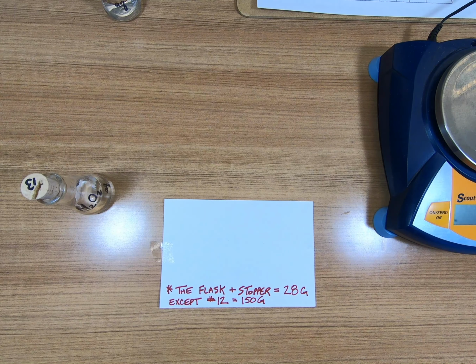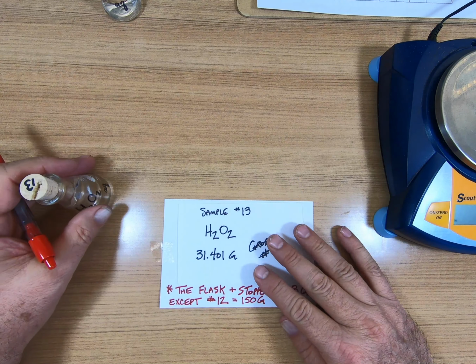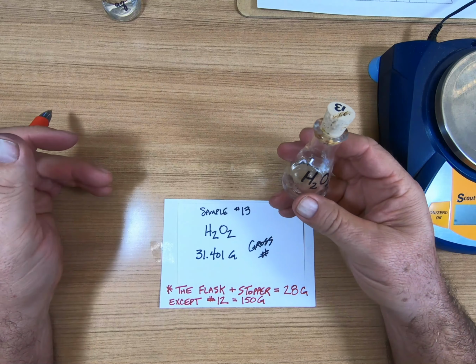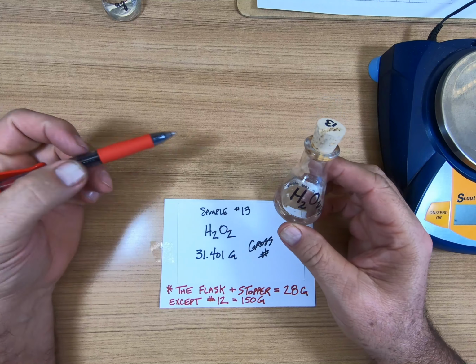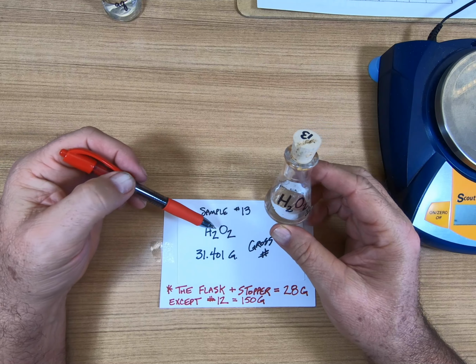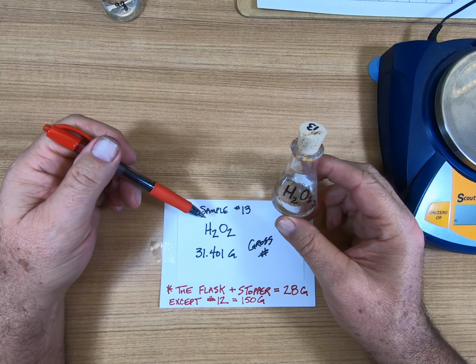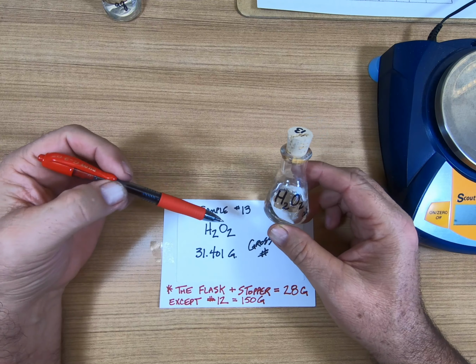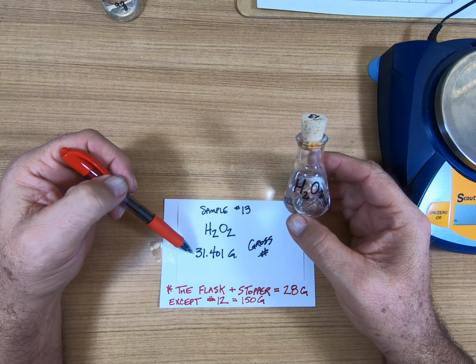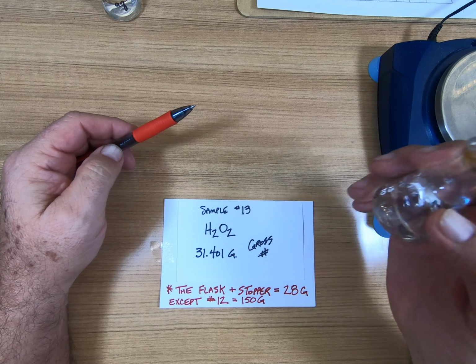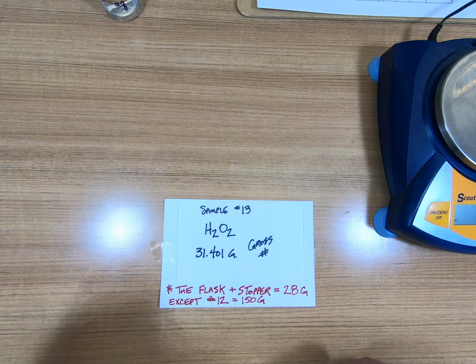Number 13. And 13 is H2O2. If that's in your house, it'll be in a brown bottle. And you use it sometimes. You can brush your teeth with it. You can put it on wounds and it cleans them out. This whole thing together weighs 31.401 grams. Figure it out.